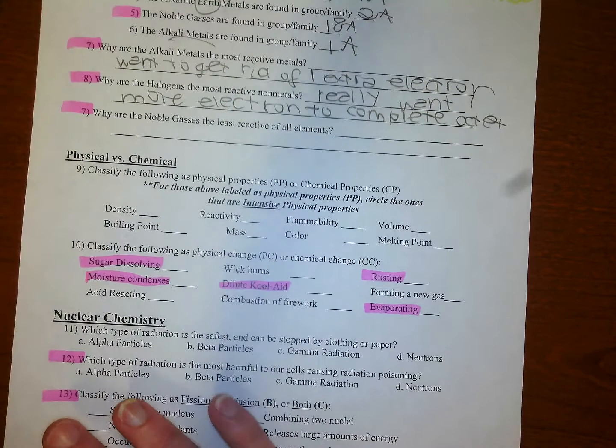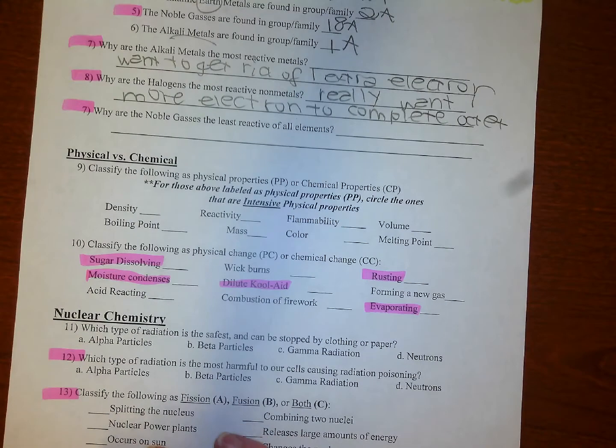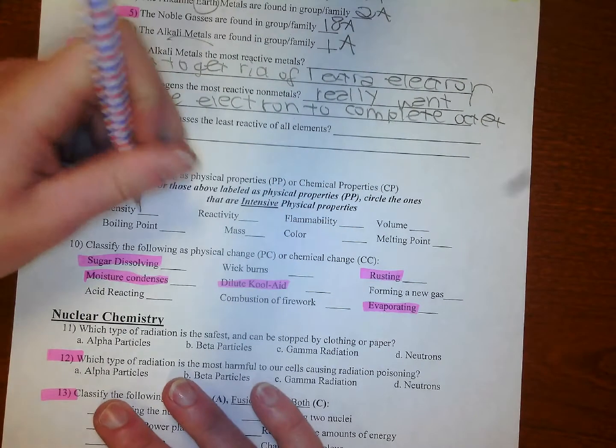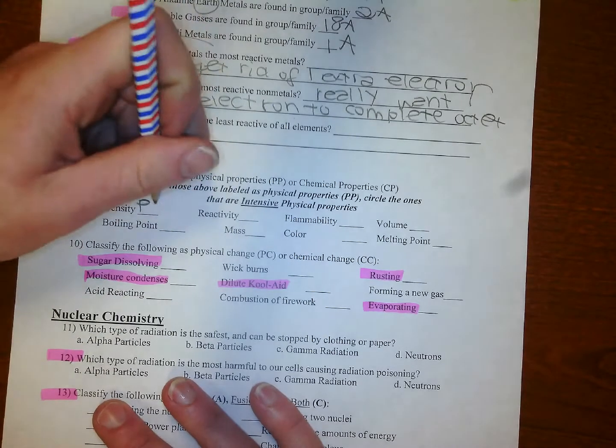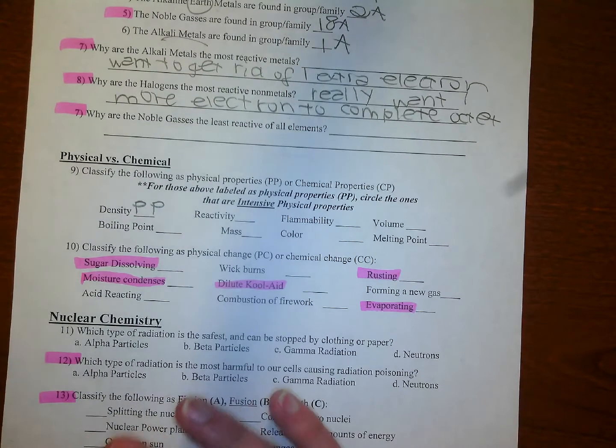Density tends to be one that students want to get confused with the intensive versus extensive. This is a physical property, right? So I'm going to label that as PP. The intensive versus extensive, this is actually something that students sometimes think is extensive because a lot of the other ones are kind of measurement type of things.